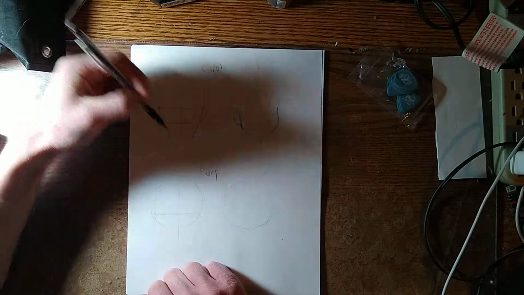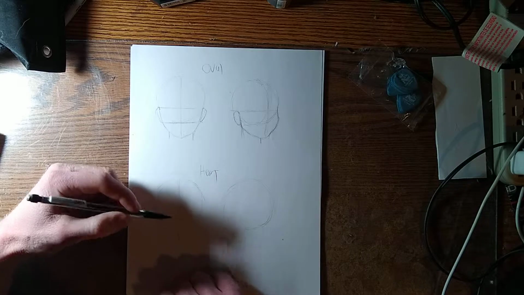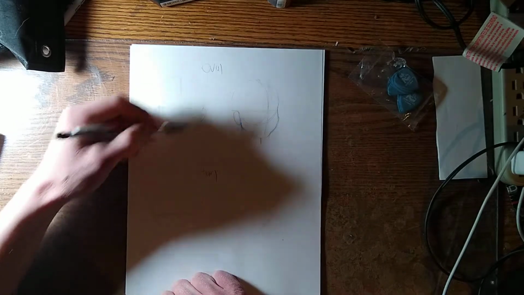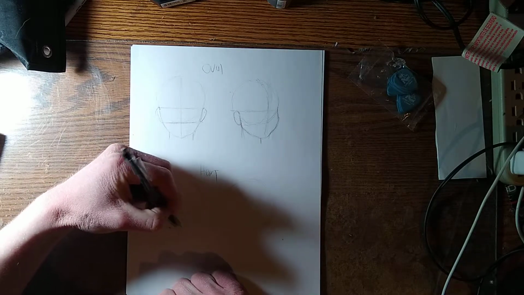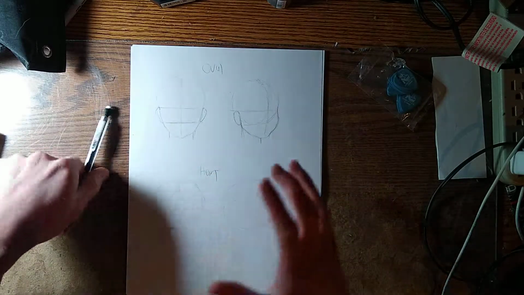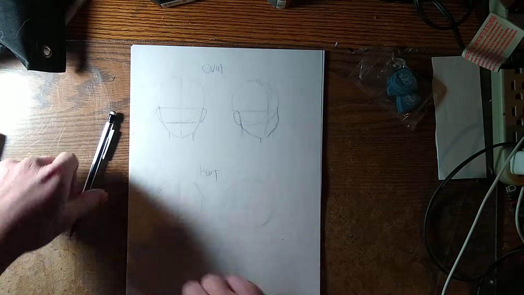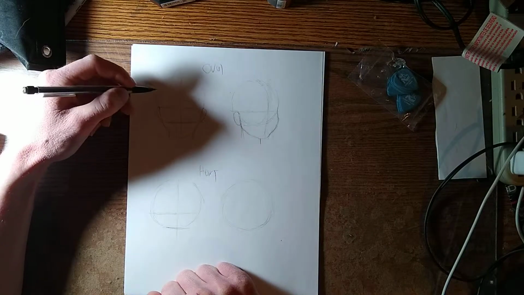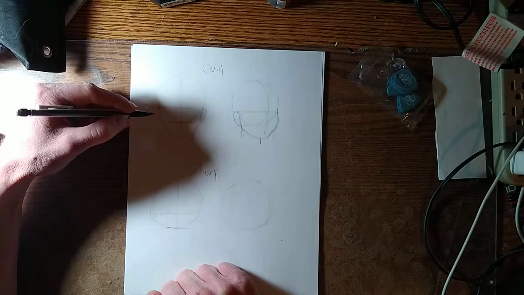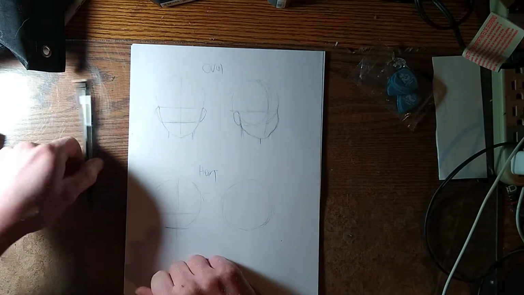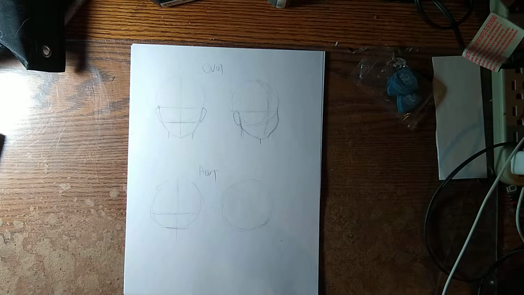Alright, so that's the oval face shape. Not much to it. Now, onto the heart face shape. It's fairly similar, but slightly different, and we'll go over that. One of the things that really determines the heart face shape is that the brow and the cheekbones, which are approximately between the eye line and the nose line, are about the same width. And generally, people with heart face shapes have very high cheekbones.